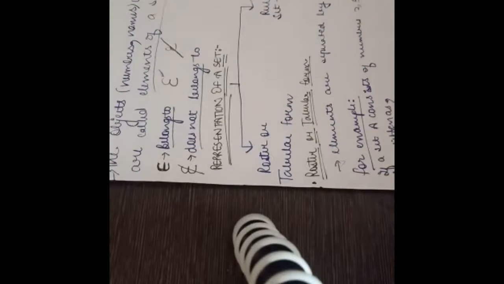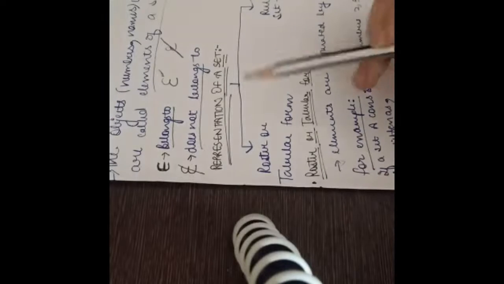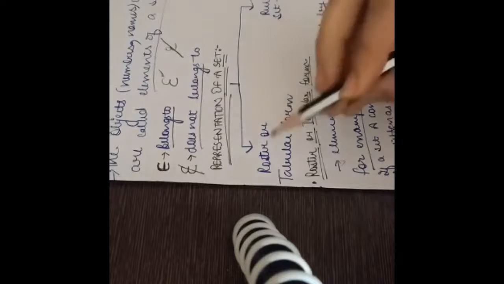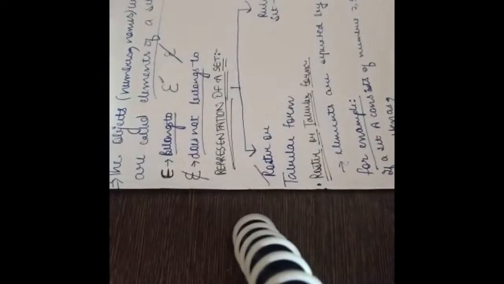Now, how do you represent a set? There are two methods to represent a set. First is the roster or tabular form, and second is the rule method or the set builder method. Now, what do we do in the roster or tabular form? Elements are separated by the use of commas. We use commas for the separation of elements, right?